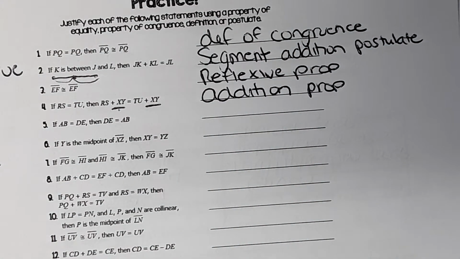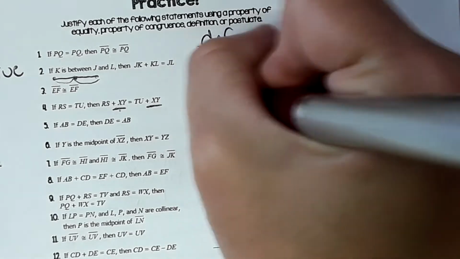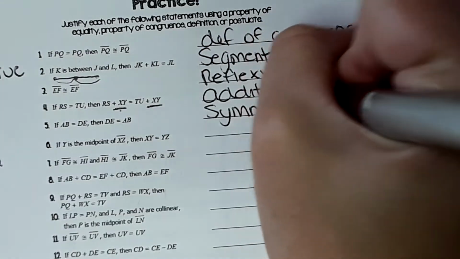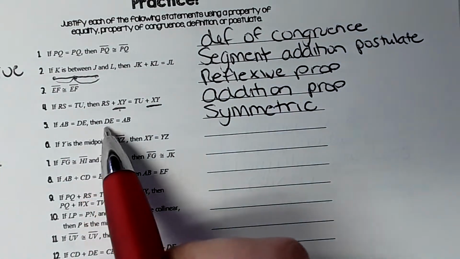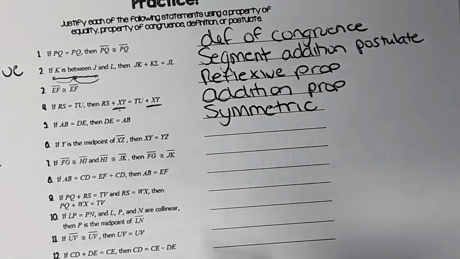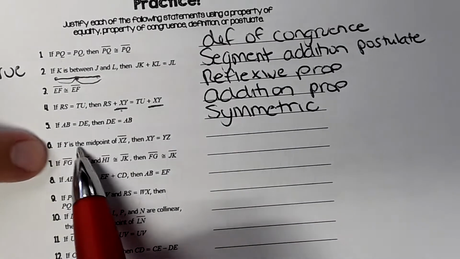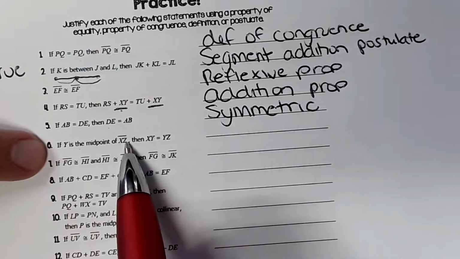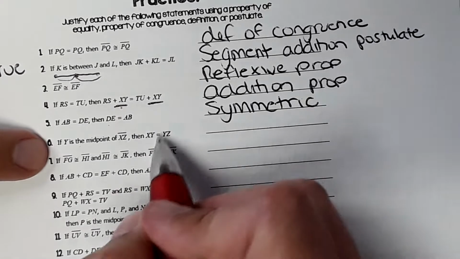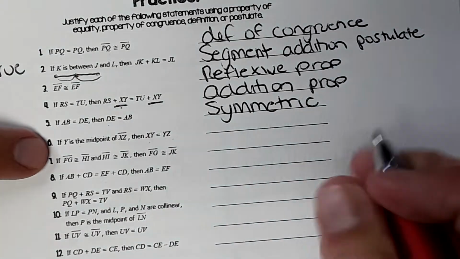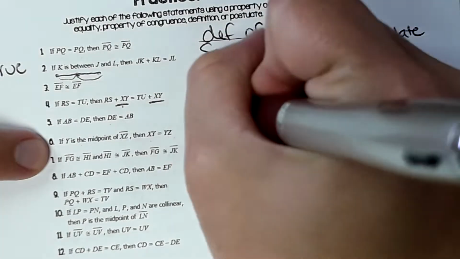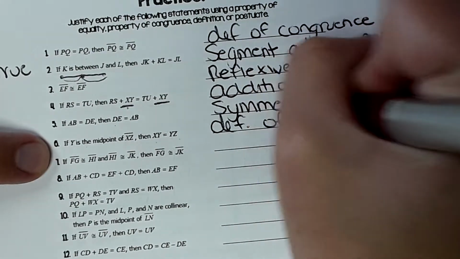The next one, look at it, number 5, what do you think it is? Symmetric, that's right. If AB equals DE, then DE equals AB. Number 6, if Y is the midpoint of XZ, then XY equals YZ, so both sides of the segment are the same length. That would be definition of midpoint.